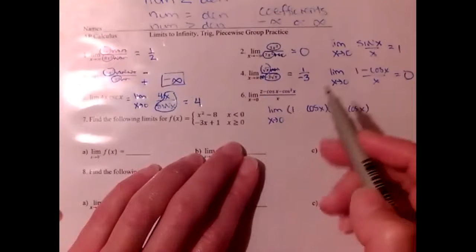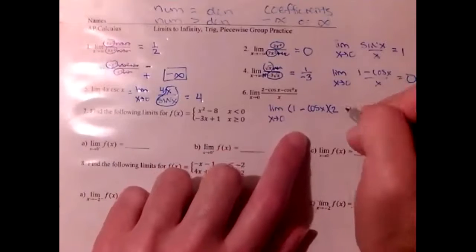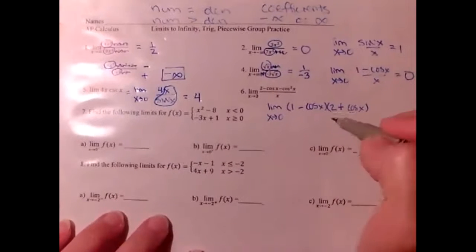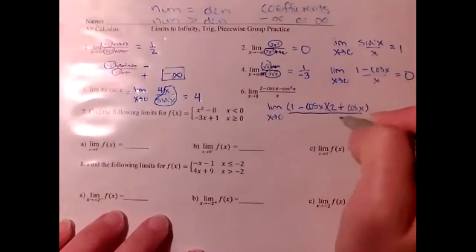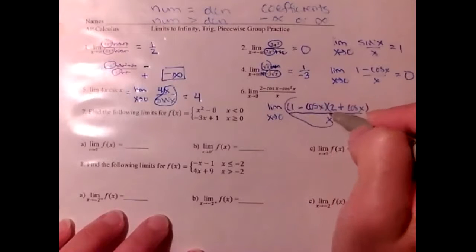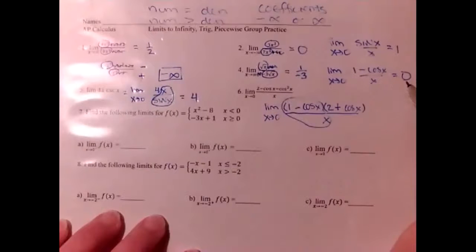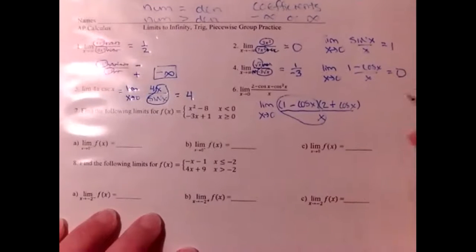And to get a negative cosine in the middle, we will need a -2, and then for the outsides, a +1. And then this is over x. So this part follows our property, 1 minus cosine x over x. And if that part goes to 0, that means the whole thing is going to go to 0.